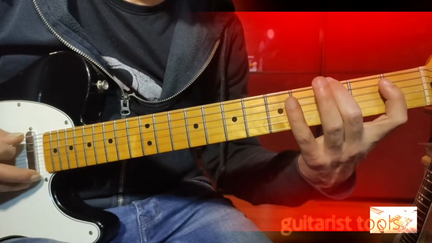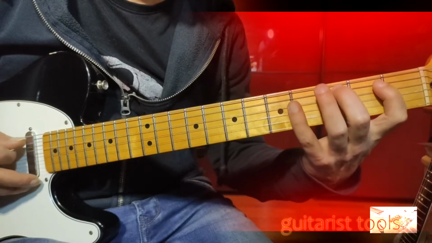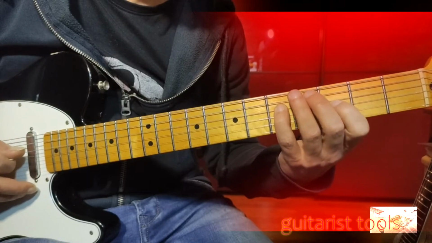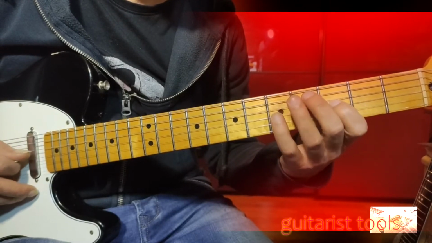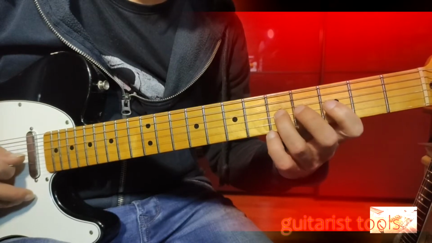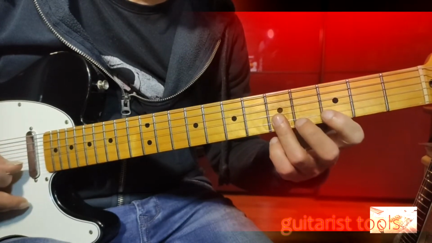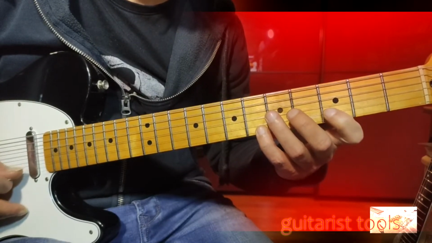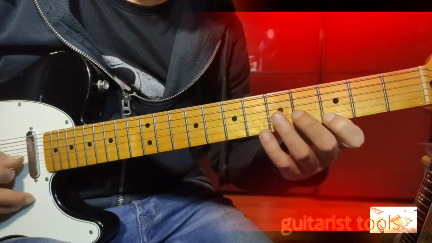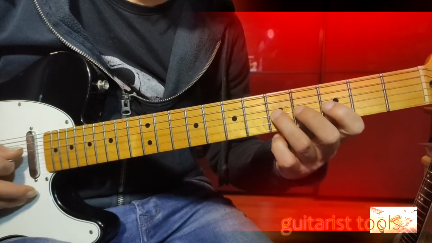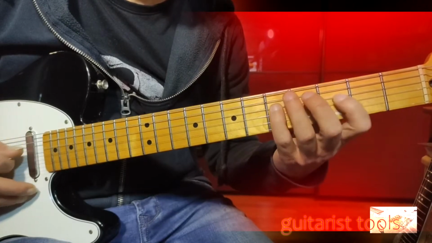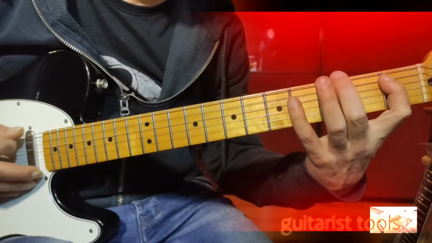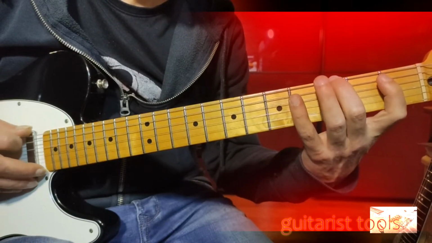So 5th, 7th, root, 3rd, 5th. Here we move forward on the 3rd position with the index, 7th, root, finger roll on the 3rd, 5th, 7th, and back. 7th, 5th, 3rd, root, 7th, 5th, 3rd, root, 7th, 5th.